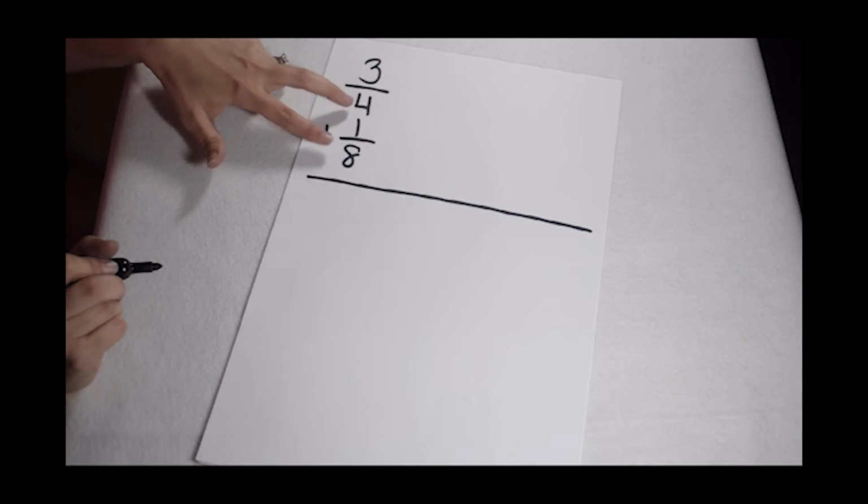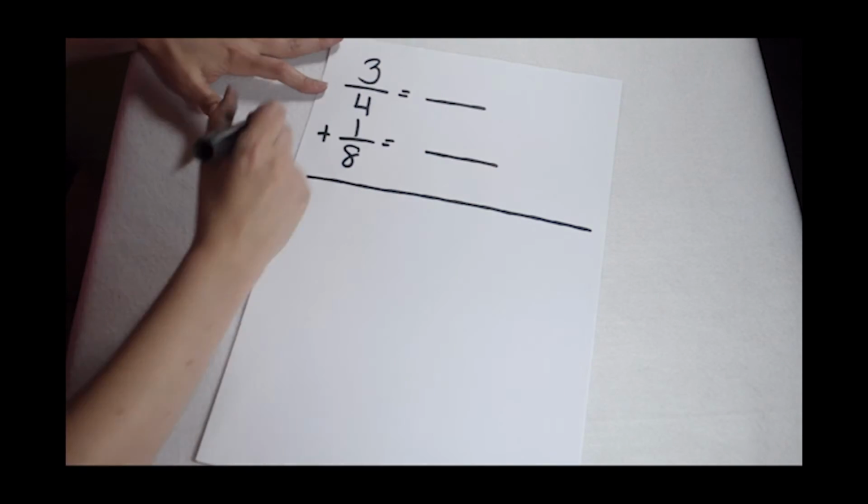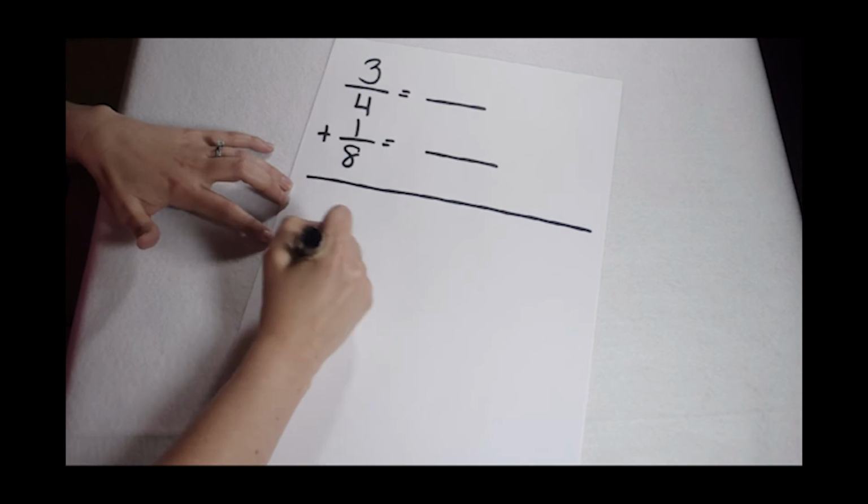4 and 8 aren't a common denominator. The first thing we need to do is make equivalent fractions. I need to find the least common multiple.